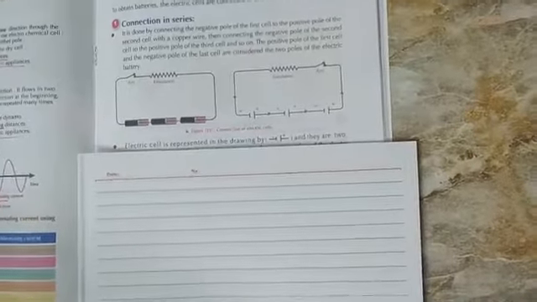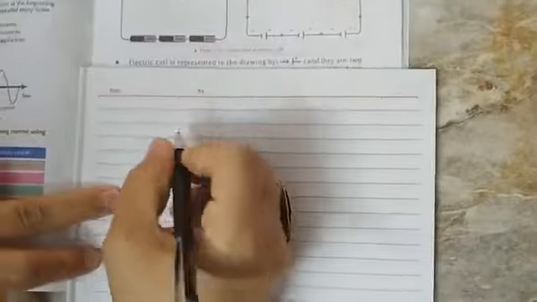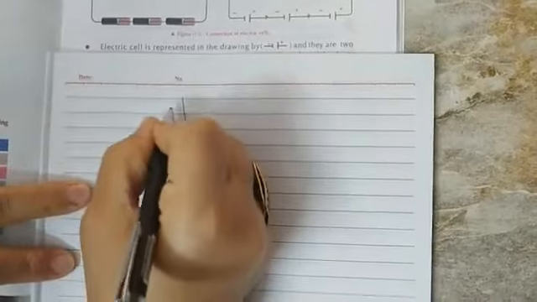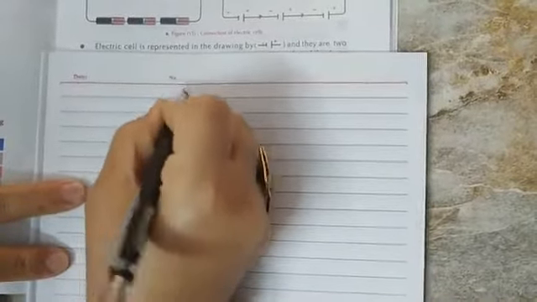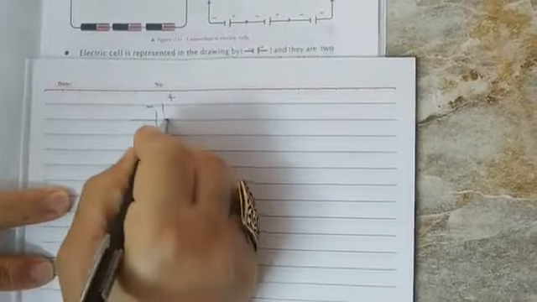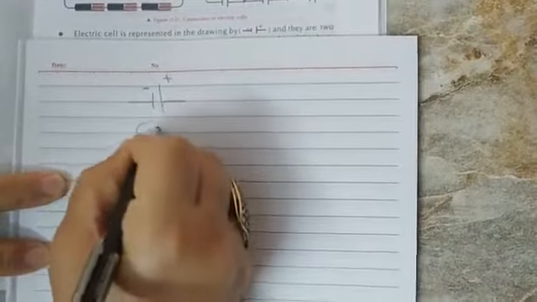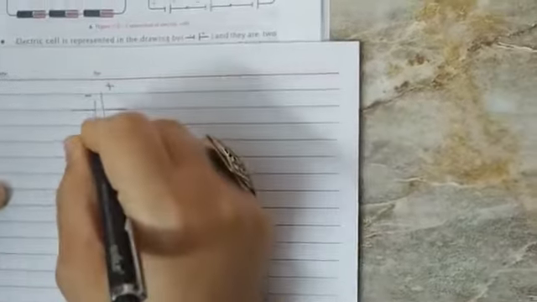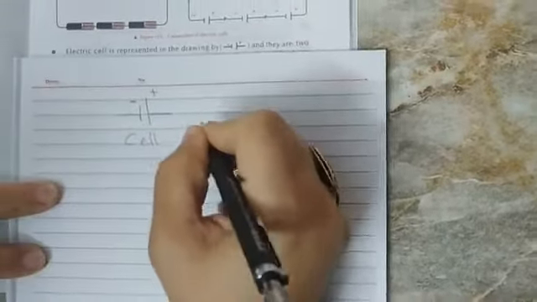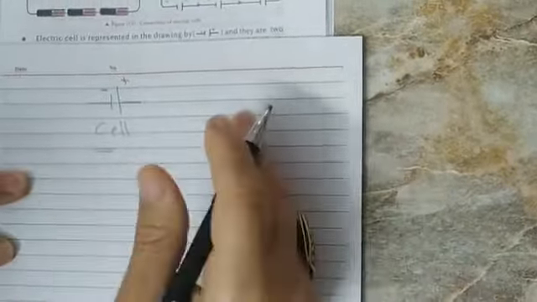Now we will talk about methods of connecting the electric cells in the circuit. First we have samples of electric cells. This is the electric cell. This is only one cell. When we connect more than one cell together, we make a battery. A battery consists of more than one cell connected together.